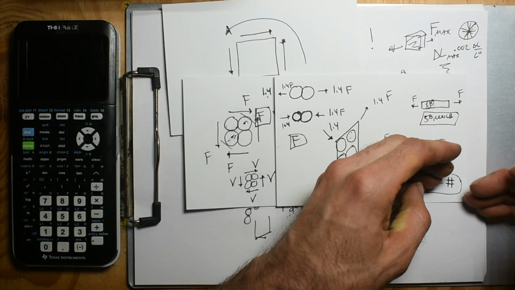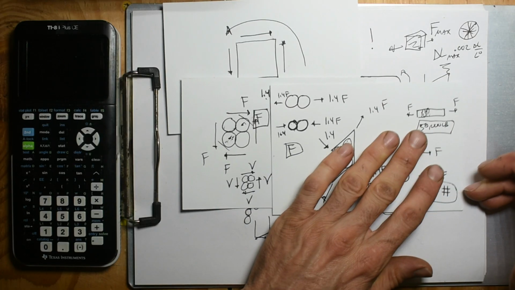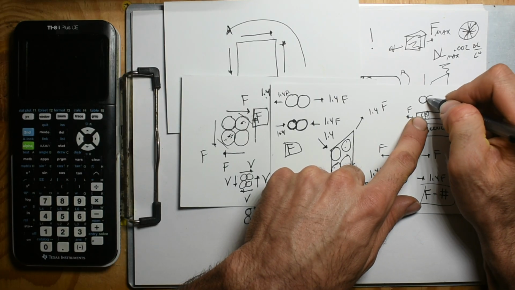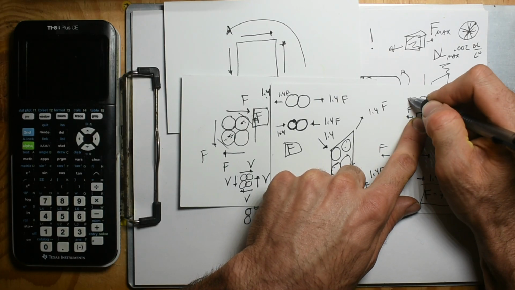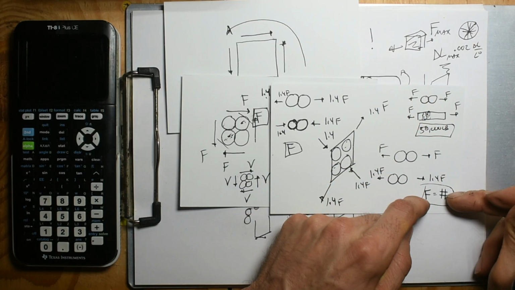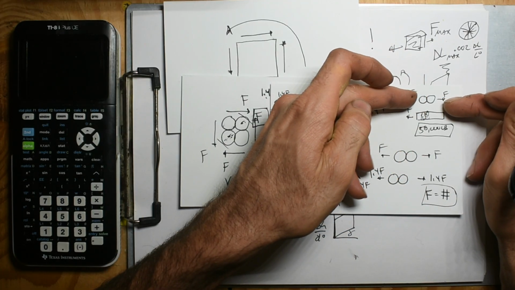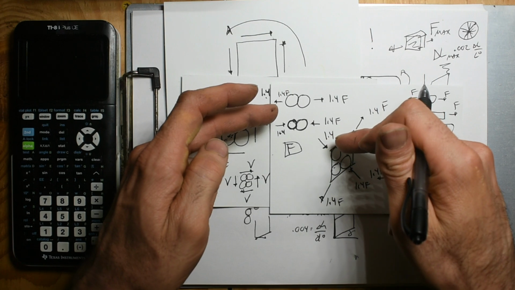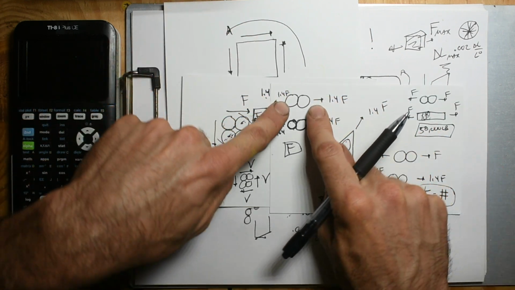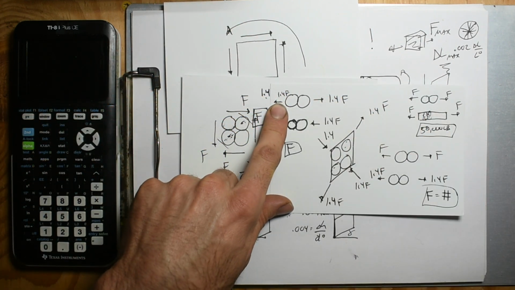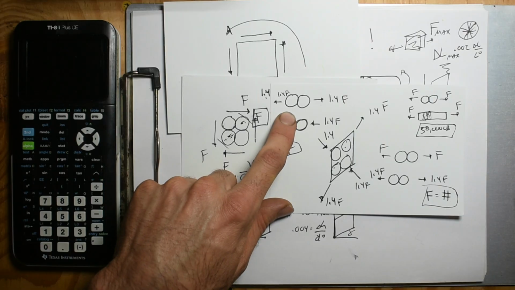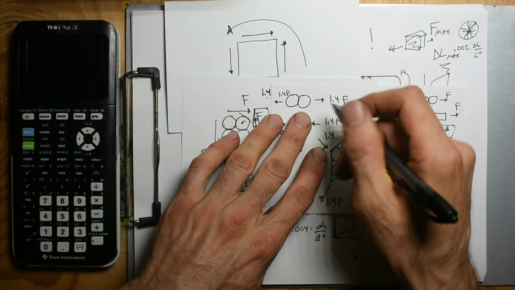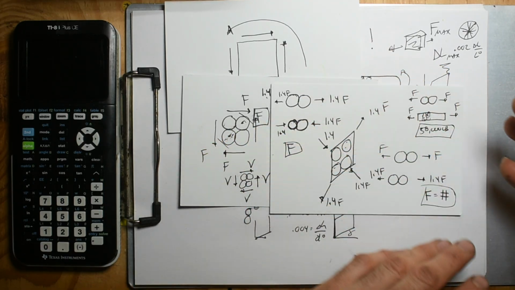If I'm putting that same input of F, this is synonymous with 2 molecules inputting F. When I input F, I'm ripping apart 2 molecules with F. This, when I input F, I'm ripping apart 2 molecules with 1.4 F. So then this thing's going to rip apart way easier.